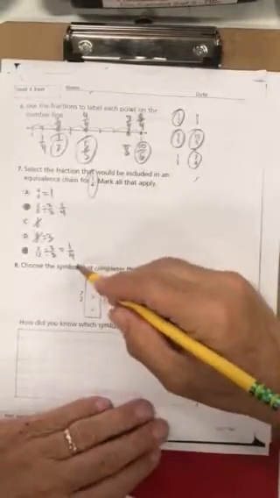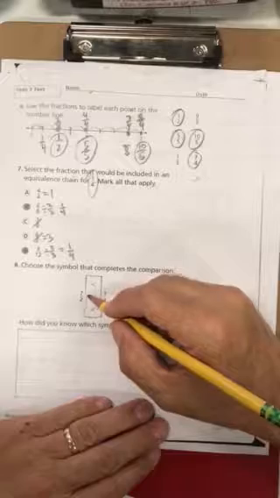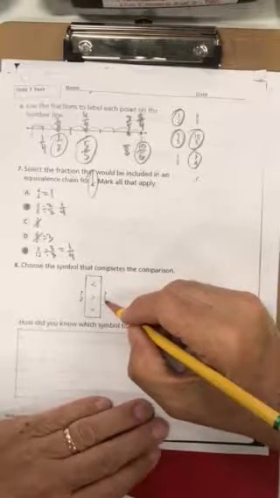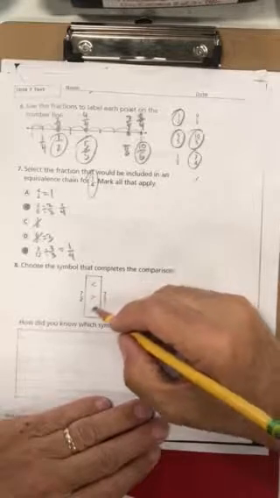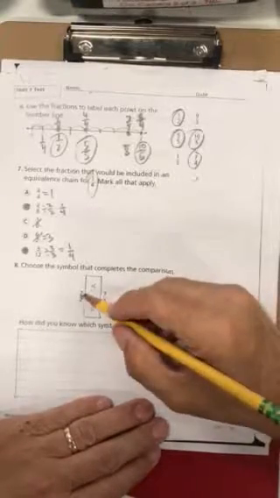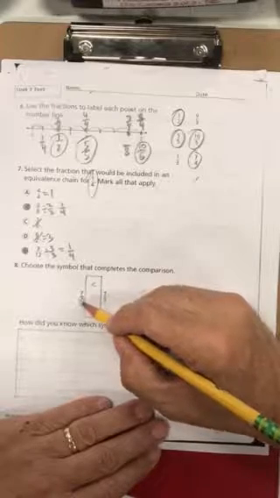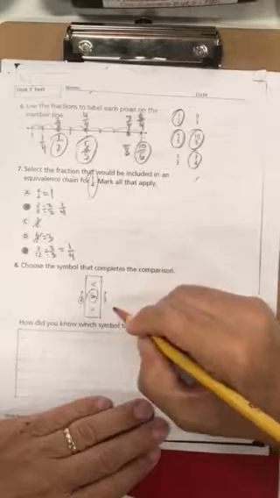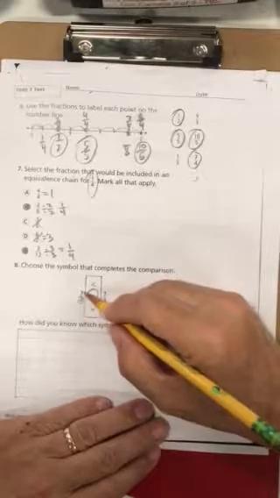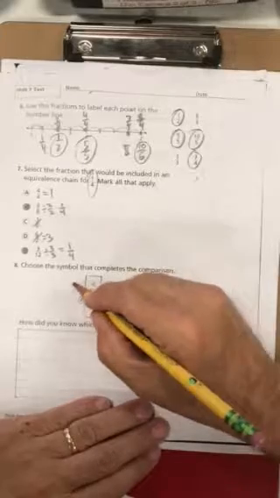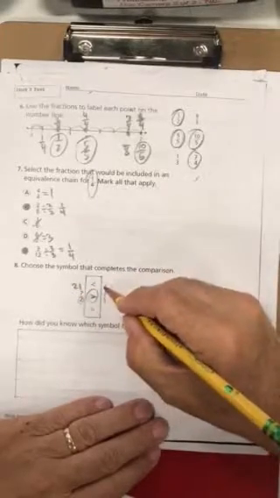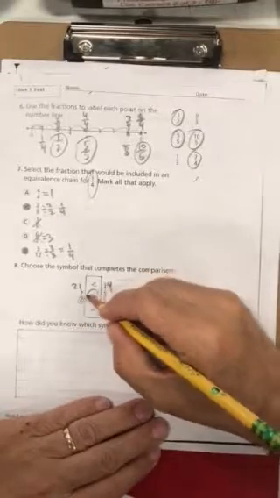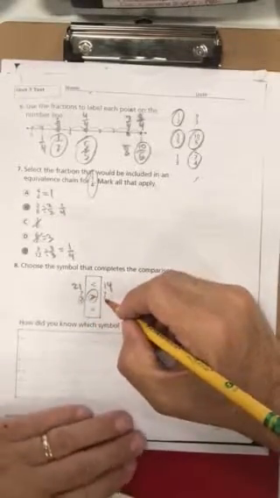All right, now choose the symbol that completes the comparison. Which is bigger? Is 7/2 less than 7/3, greater than 7/3, or are they equal? Well, when the numerator is the same, the smaller denominator is greater. So that would be the answer. You could also cross multiply. 7 times 3 is 21. 7 times 2 is 14. So because 21 is greater than 14, 7/2 is greater than 7/3.